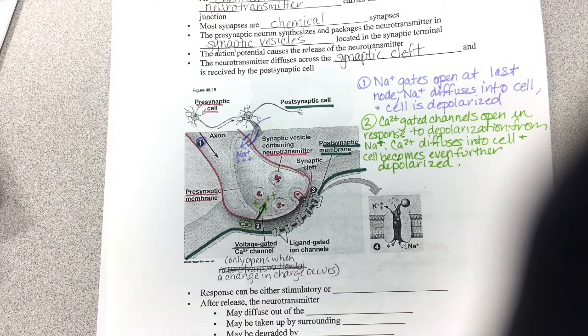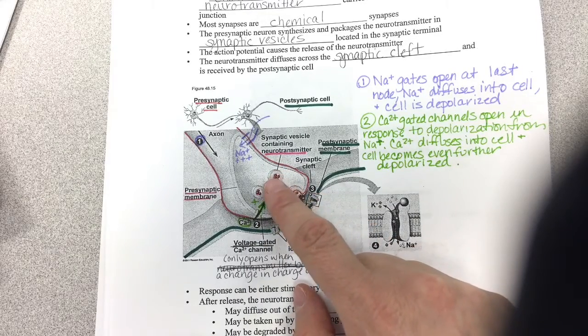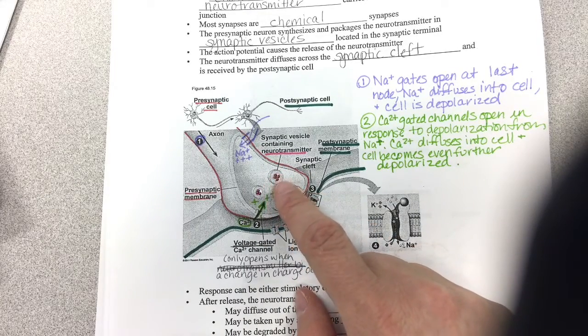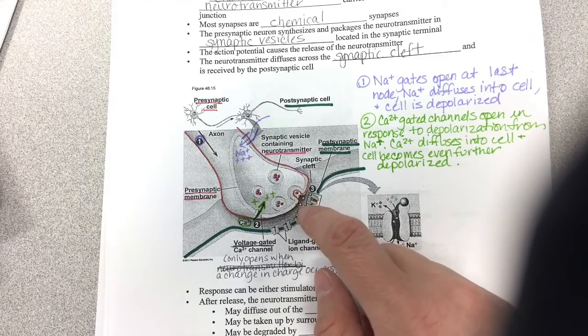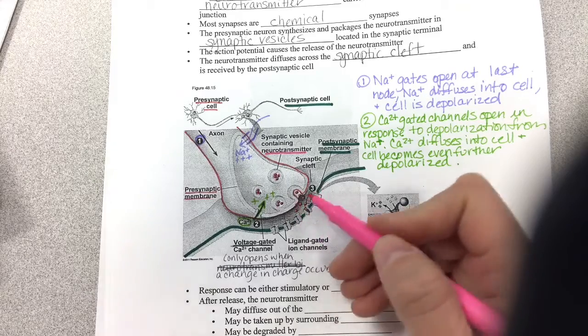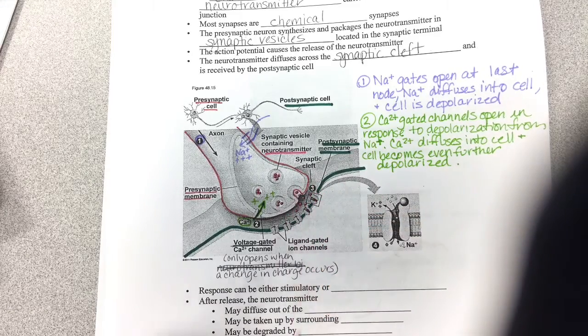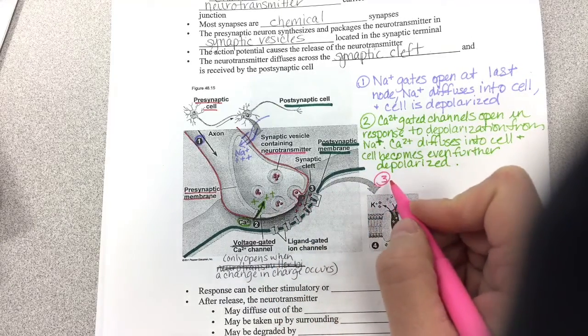And so when we look at this, what's going to happen next, you can see here, step 3, is that those synaptic vesicles with the neurotransmitter move towards the synaptic terminal and fuse. If you notice here, it's fusing with the cell membrane and releasing the neurotransmitters out into the synaptic cleft. And that process is very similar to what process? Exocytosis. So there's a lot going on for step 3 on this picture here.